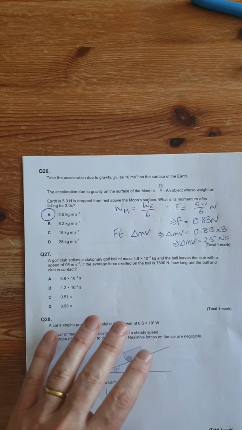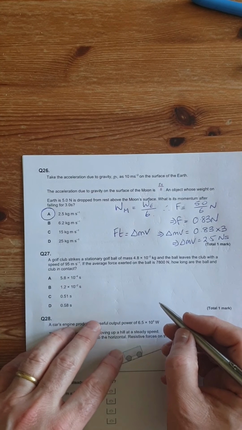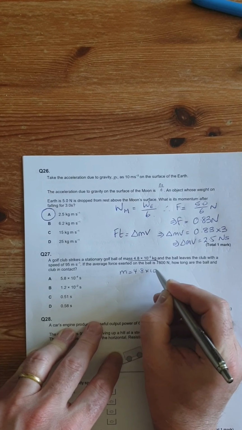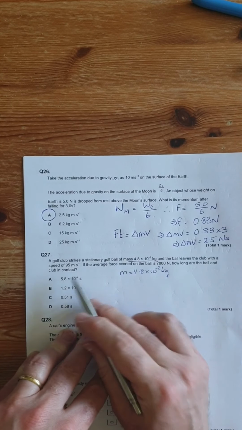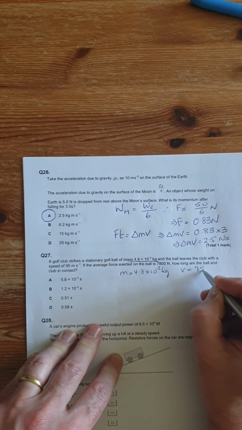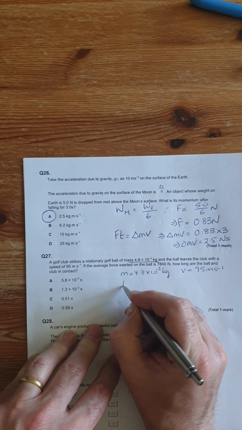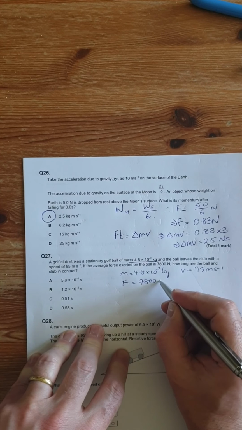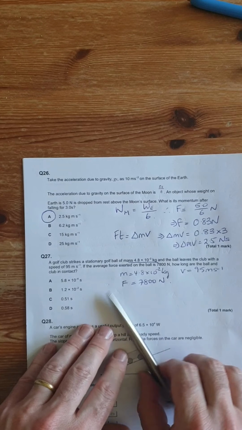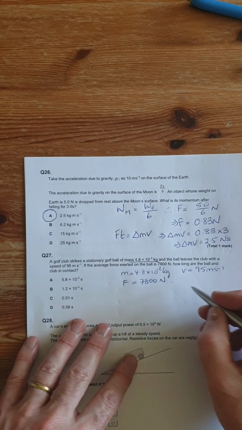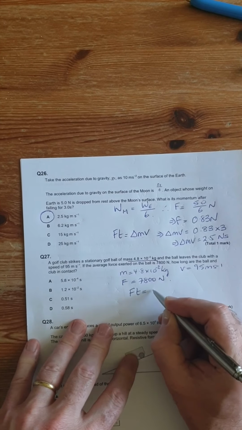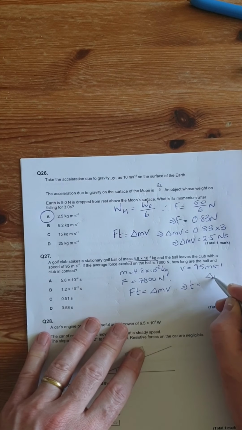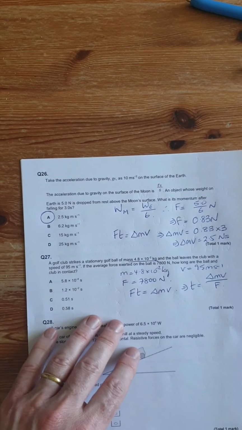Right, so now question 27. We have a golf club that strikes a stationary golf ball of this mass, and the ball leaves the club with this amount of speed. They tell us that the average force is 7,800 newtons. How long are the ball and club in contact? So we can use our equation for the impulse, which gives us the time is equal to the change in momentum over the force applied.